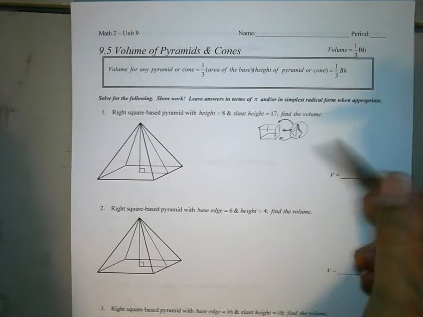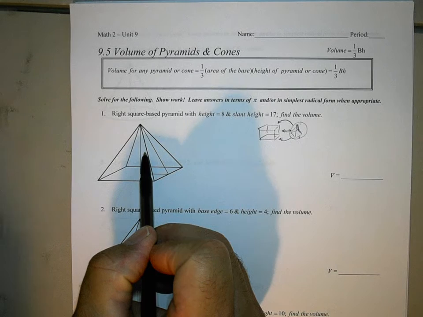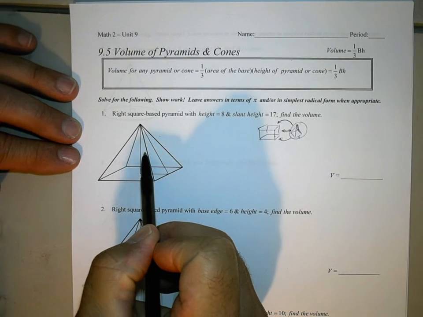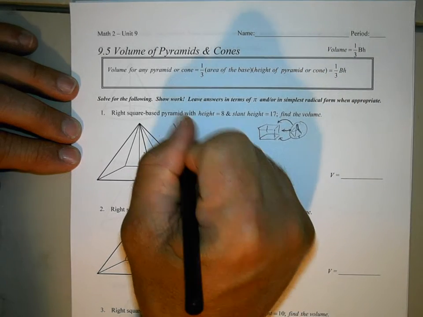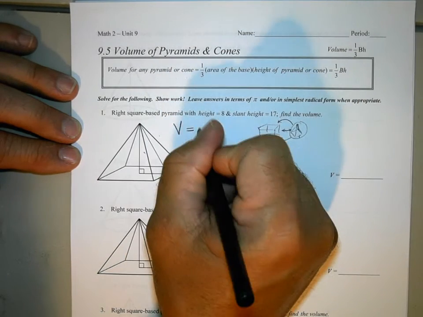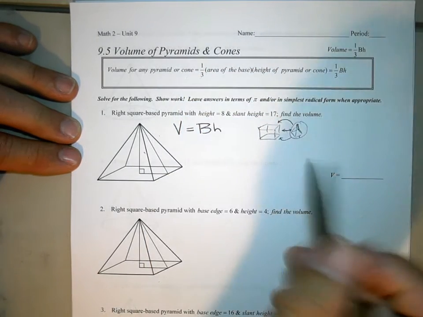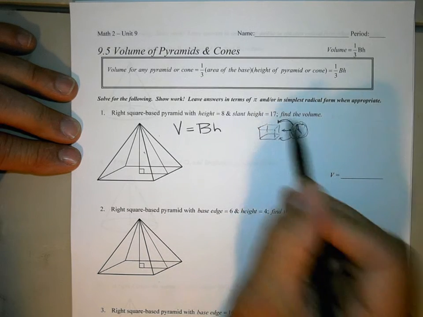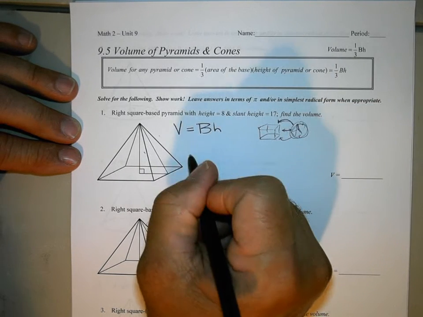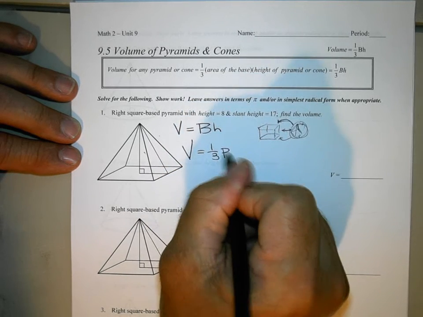But that big demonstration leads up to explain that to find the volume of the pyramid, we use the same formula we use to find the volume of a rectangular prism. The volume of a rectangular prism is big B times H. And the only difference is, since it takes 3 pyramids to fill up 1 prism, we have to take this formula and divide it by 3.